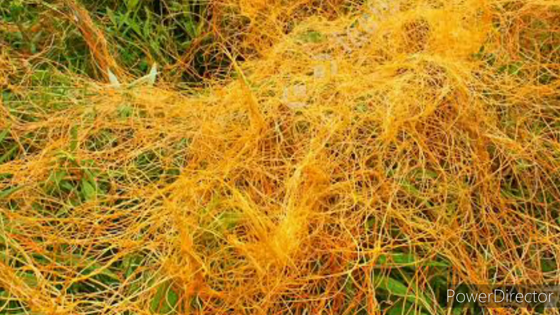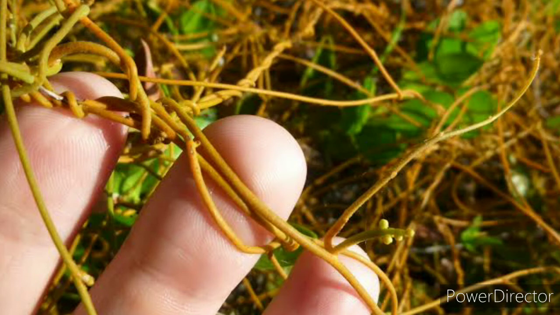Hence, they grow on other plants for food and water and are called parasitic plants. These parasitic plants grow on other plants for food and water. That is, they depend on other plants for their food and water.